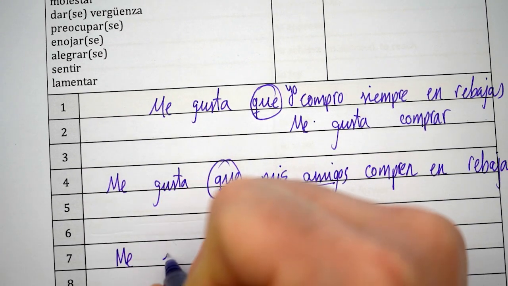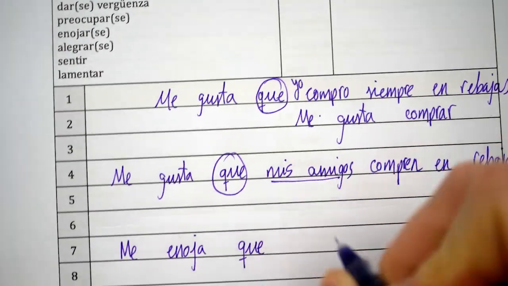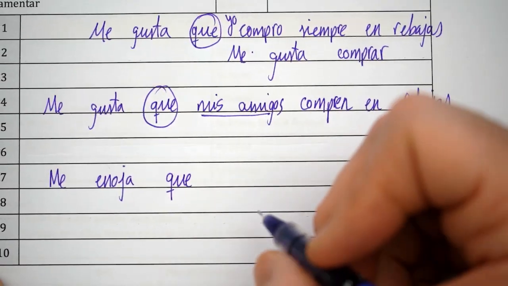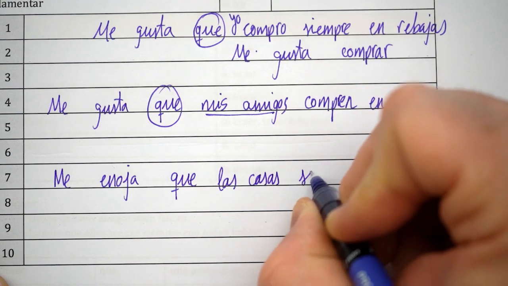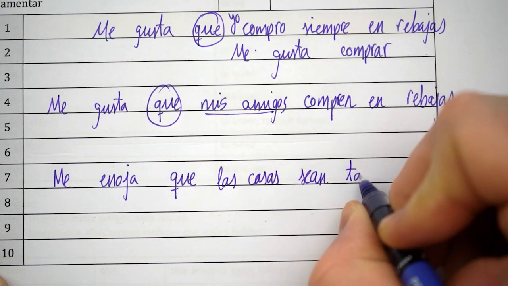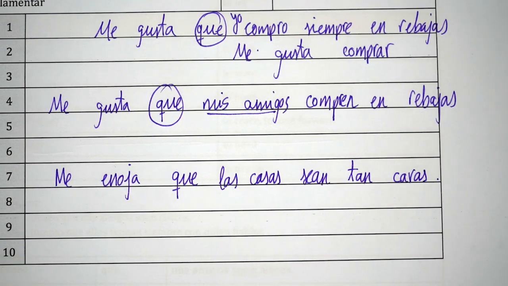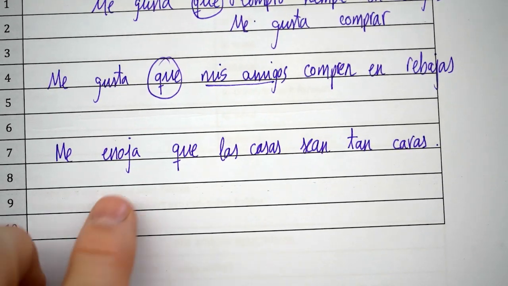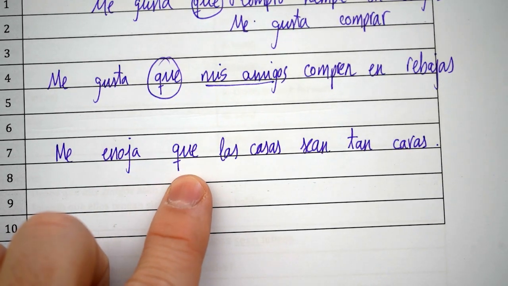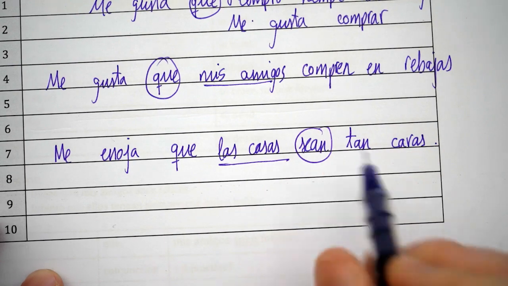Me enoja que las casas sean tan caras. It makes me angry that the houses are so expensive. In the sentence, me enoja que, it infuriates me, or I'm upset that houses be this expensive.